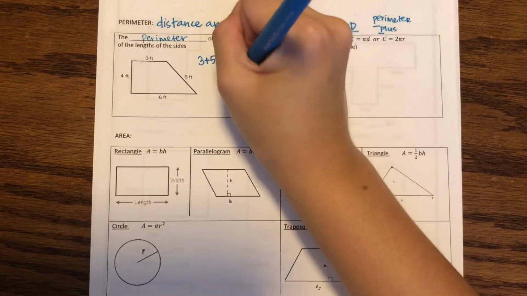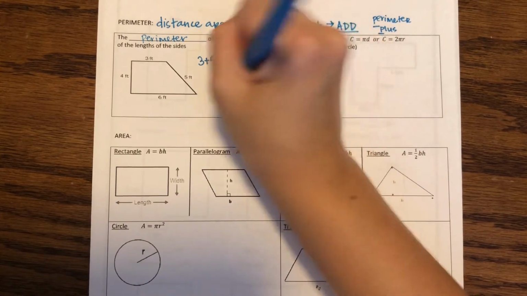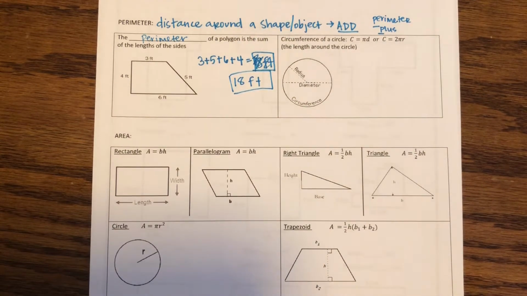That's kind of hard to read. I'm sorry, 18 feet. So you just add them up and you get that number.